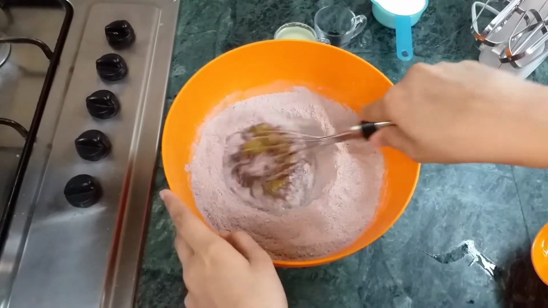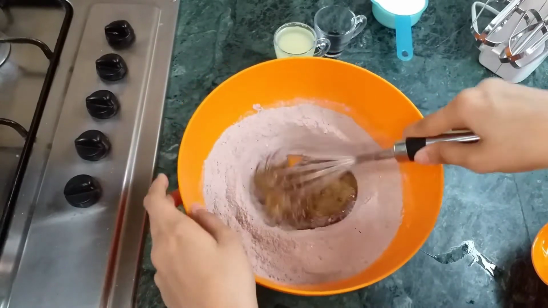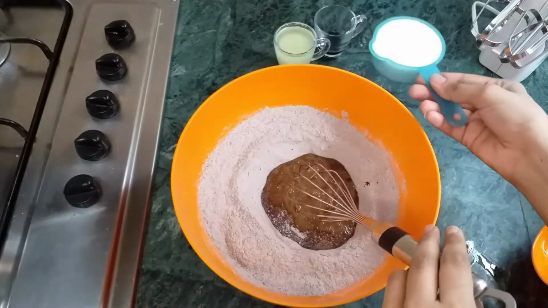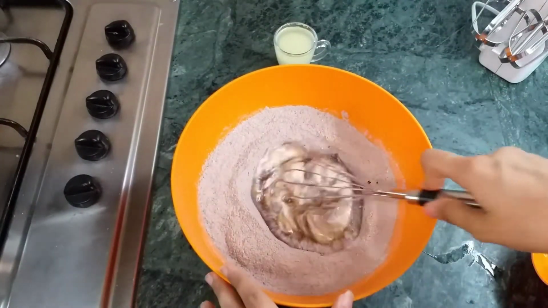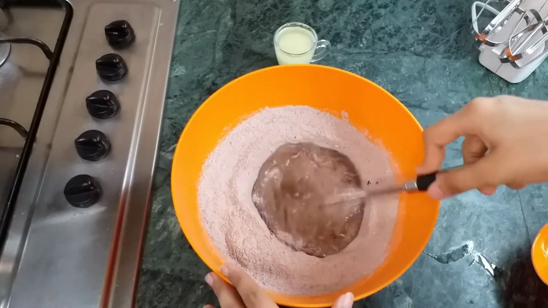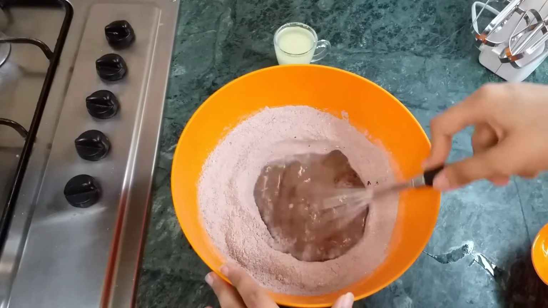Add in 2 eggs and whisk them well. When you're done, add in half cup of milk and a tablespoon of vanilla essence. Now mix everything well together so that it looks like a batter.